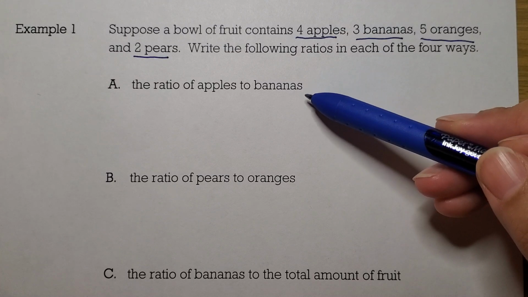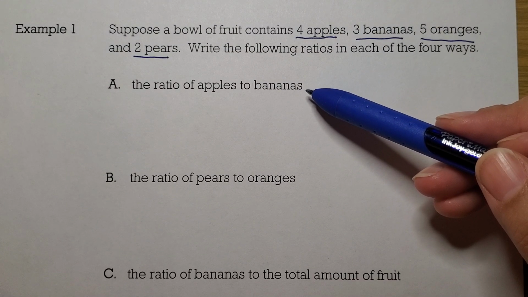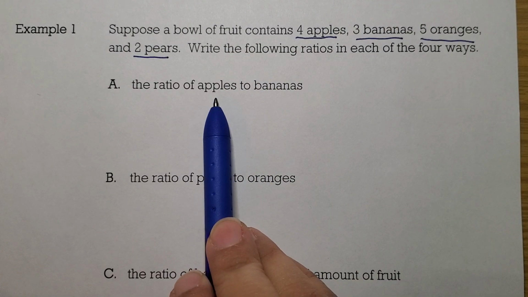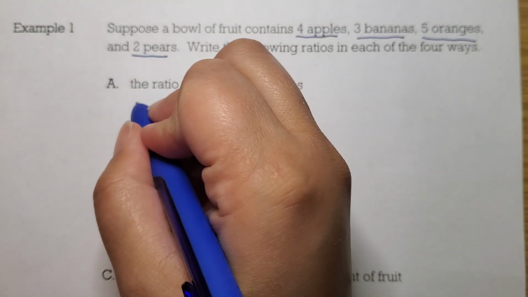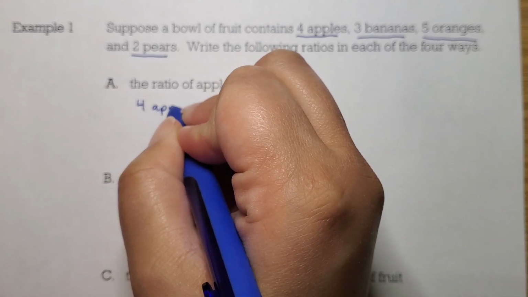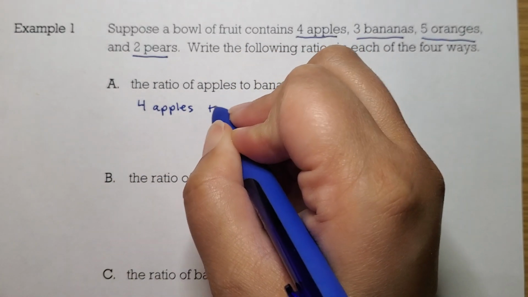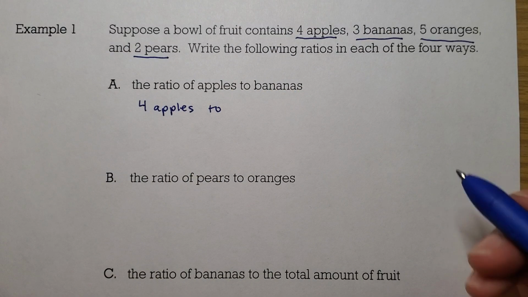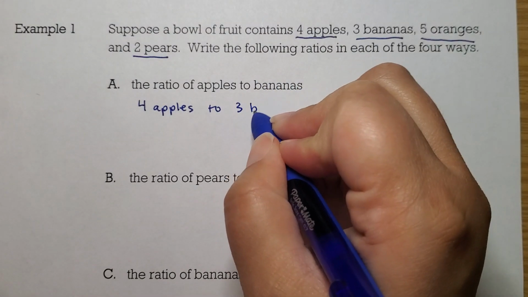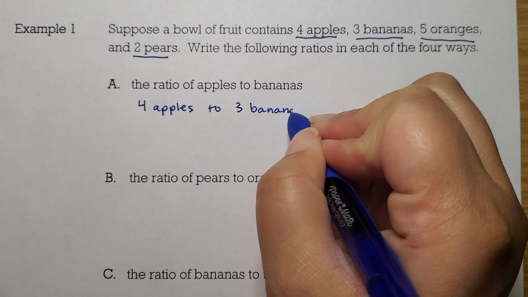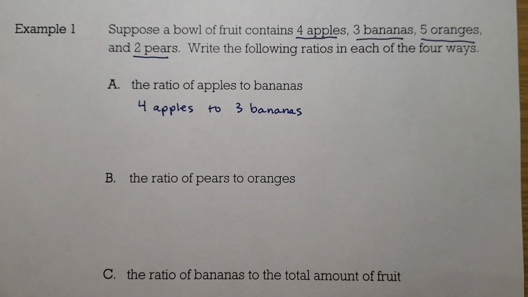For part A, we want the ratio of apples to bananas. Since we want apples first, that's the number we're going to write first. So we're going to have 4 apples. And we're comparing that to the number of bananas. So 3 bananas. So that's one way, 4 apples to 3 bananas.